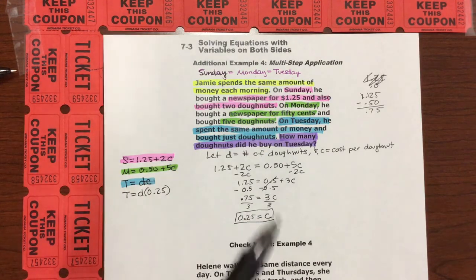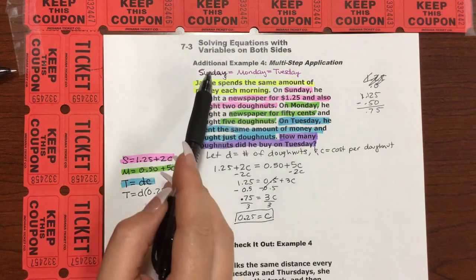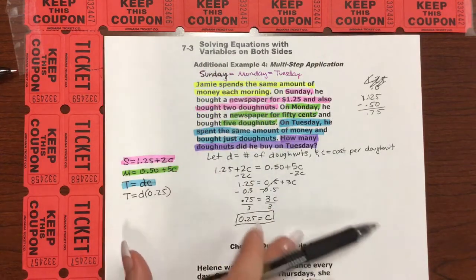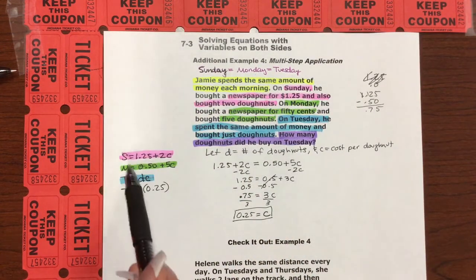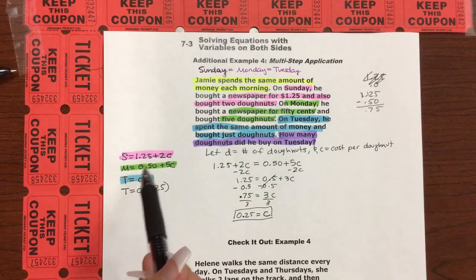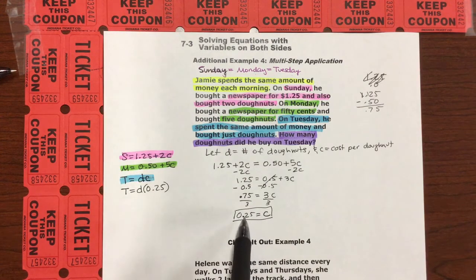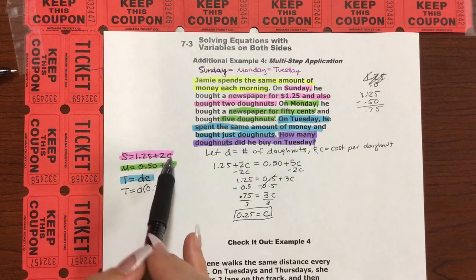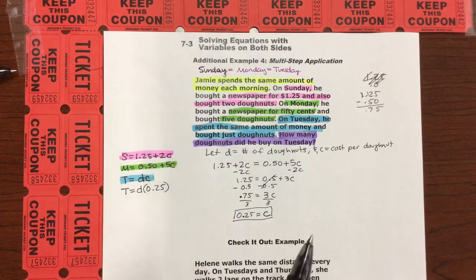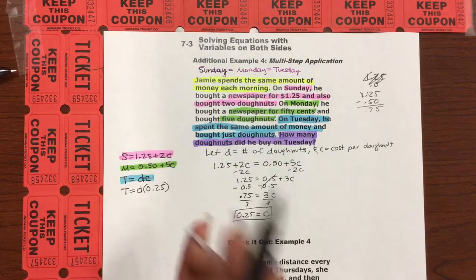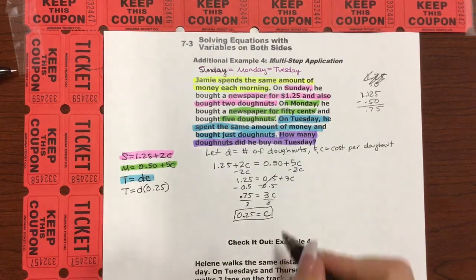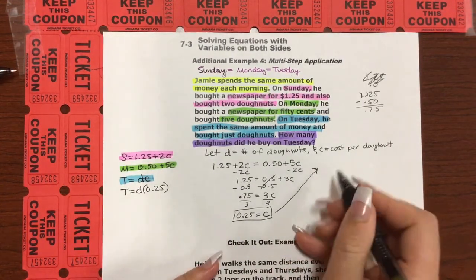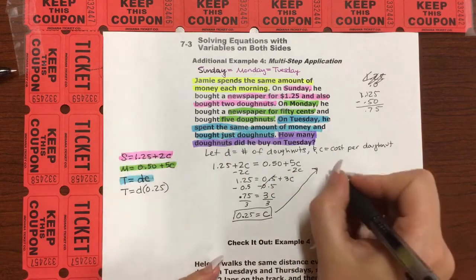So the next step in this equation would be to figure out what the total cost was for either Sunday or Monday, and that's written right here. Sunday's cost is this, Monday's cost is this. All we need to do is substitute, now that we know C, this 25 cents in for either here or here. It really doesn't matter which equation we use because they both cost the same. So let's just go ahead and do the Sunday one.